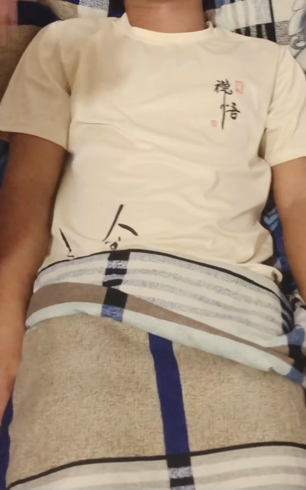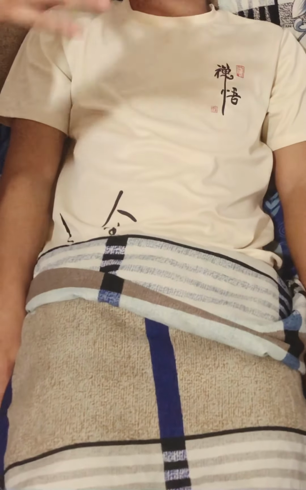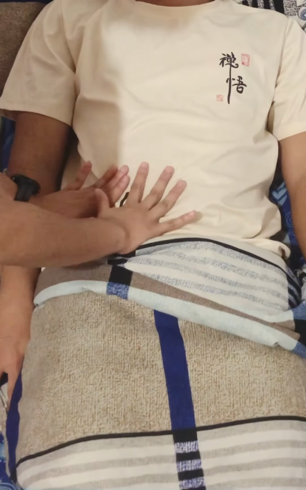So I will palpate for deep palpation. I will use the flat part of my finger in the 4 quadrants.